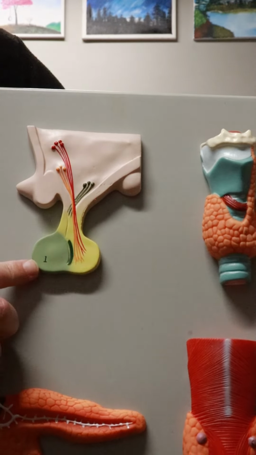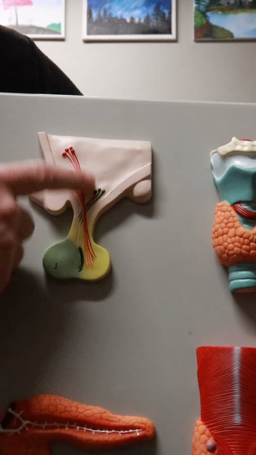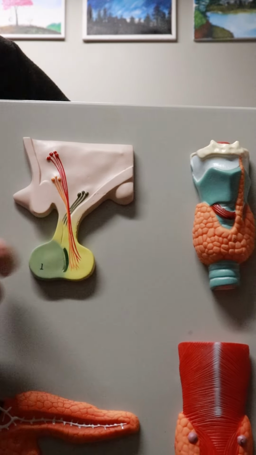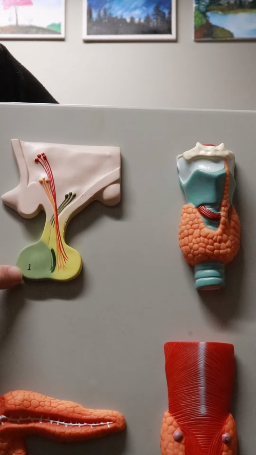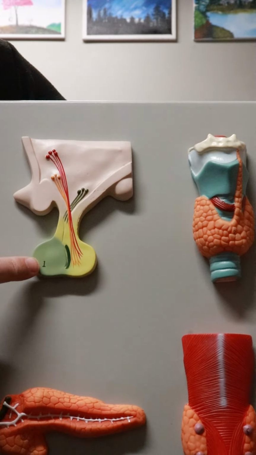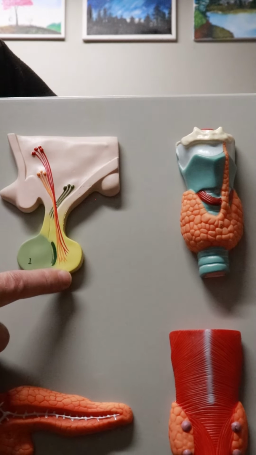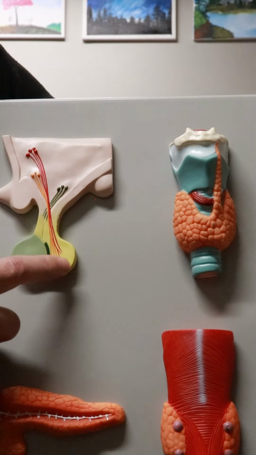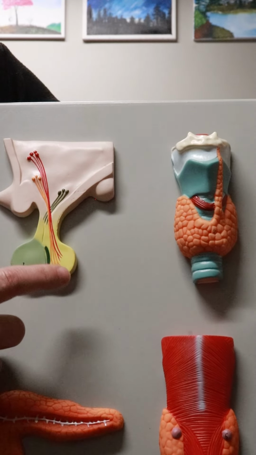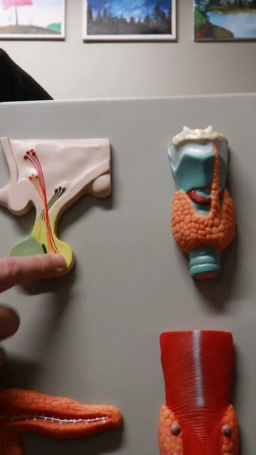Here we have the pituitary, which remember has a close association with the hypothalamus, making up the hypothalamic pituitary axis. You have your anterior pituitary, which is going to secrete things like growth hormone, adrenocorticotropic hormone, thyroid stimulating hormone. And then you have your posterior pituitary, right? It's made up of nervous tissue, and it's going to secrete vasopressin or antidiuretic hormone and oxytocin.